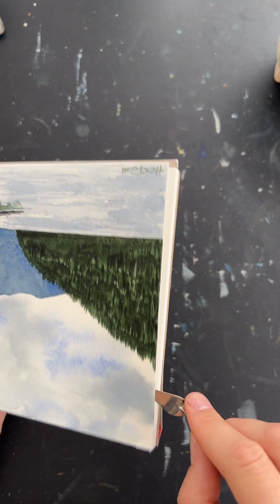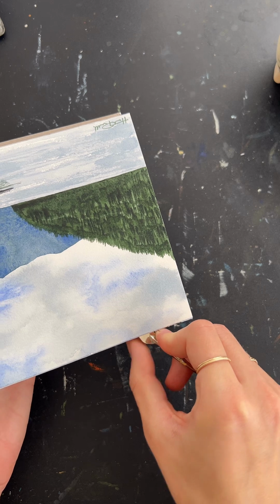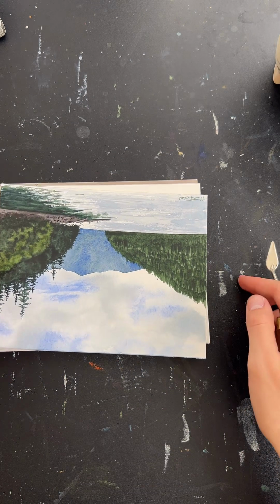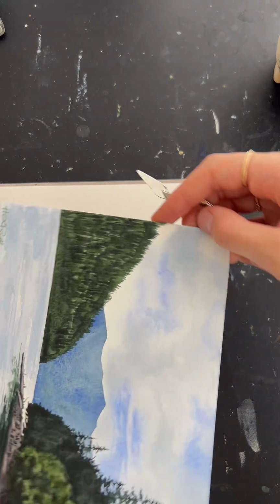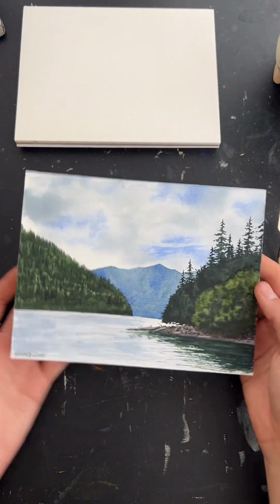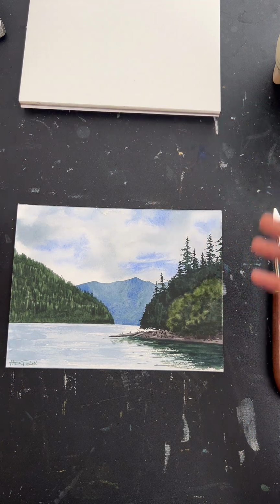And then I do the same thing on the top. You can use a butter knife. You don't have to use a palette knife. Just something that'll slide in between there will be fine. There we go. So there's our finished painting.